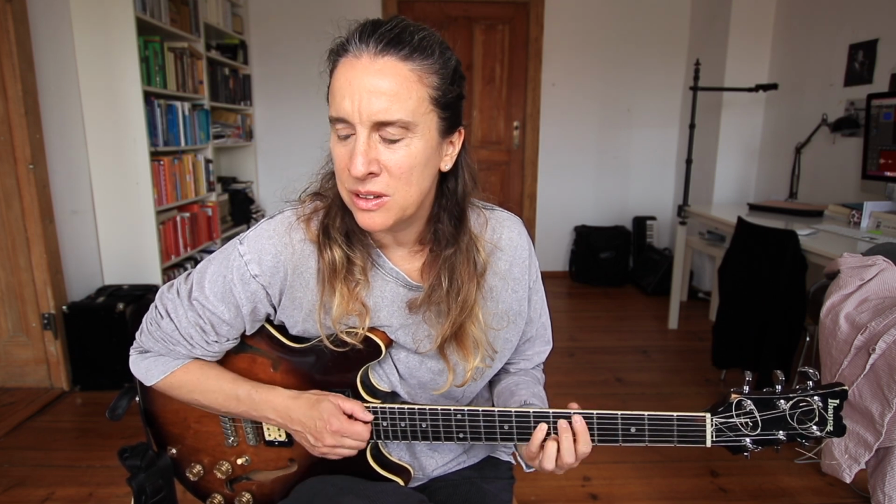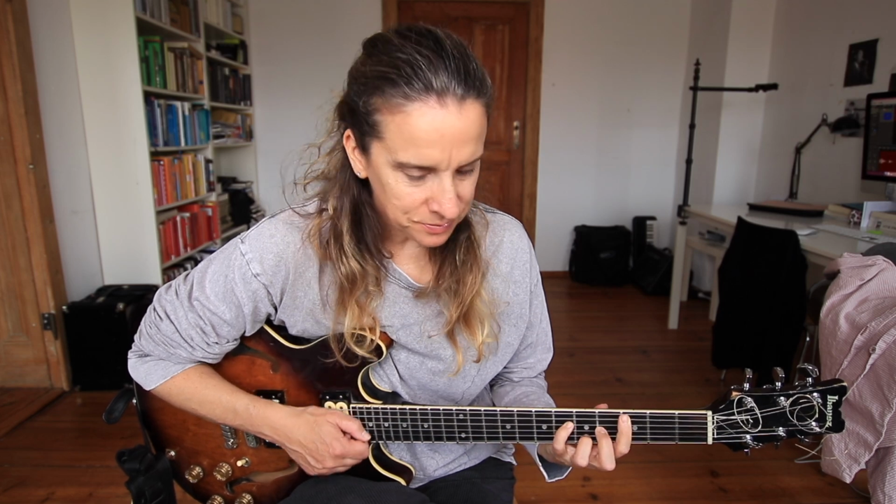So freaking cool. And all this freedom we only have because we don't play the root anymore. So the next step, I'm going to record a root and then play those chords over it, and let's hear how that sounds.